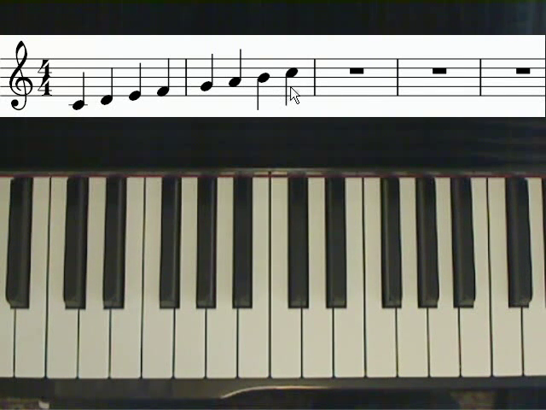So what is the intrinsic characteristic of the leading tone that makes it want to go towards the tonic? Resolve towards the tonic, the proper word is resolve. The characteristic and the property of the leading tone that gives it this tendency to go towards the tonic is that it is only a half tone lower than the tonic.